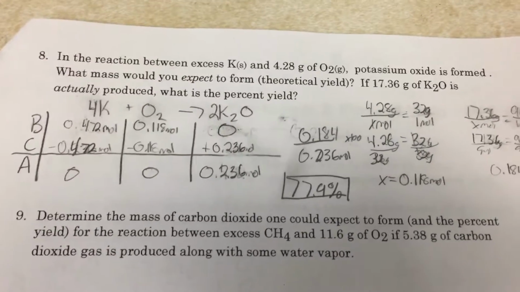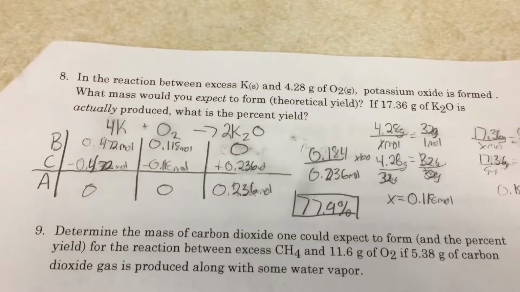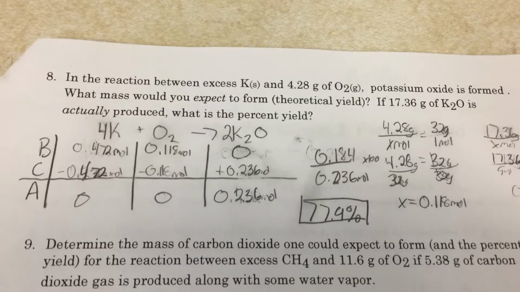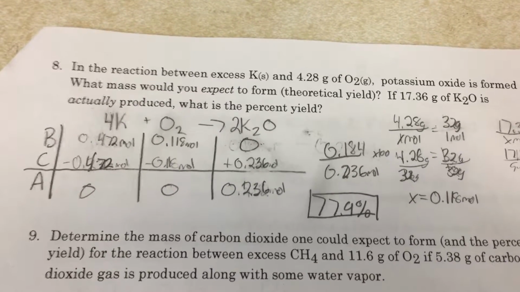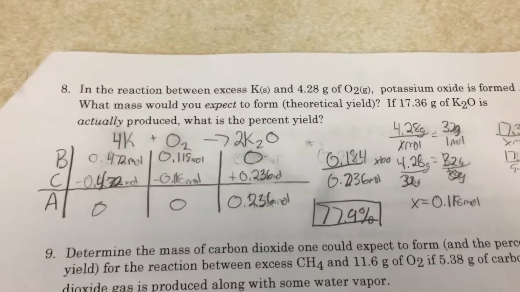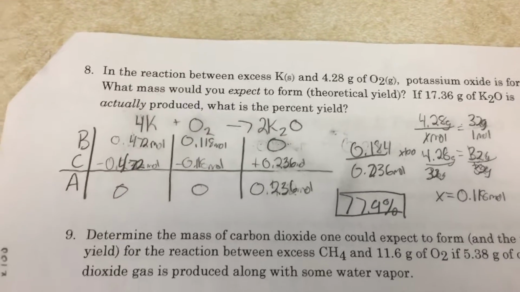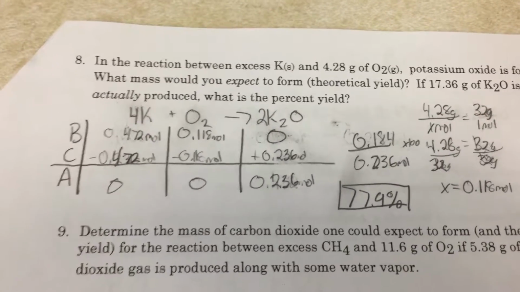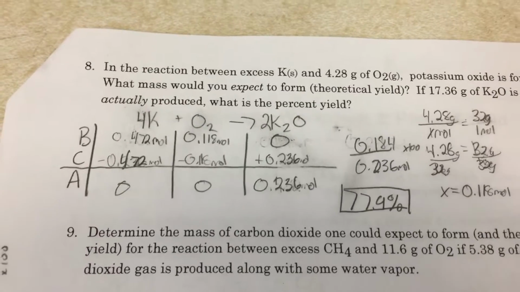Okay, so the first step I did was I looked at the two reactants and put them into my reaction, and that created potassium oxide from the potassium and oxygen, and then I had to balance that equation because that's the first step. And then the second step is to create the BCA table, and that's what I did over here. And after that, you put the 0 where the product is, because you don't have your product yet at the beginning of your reaction.